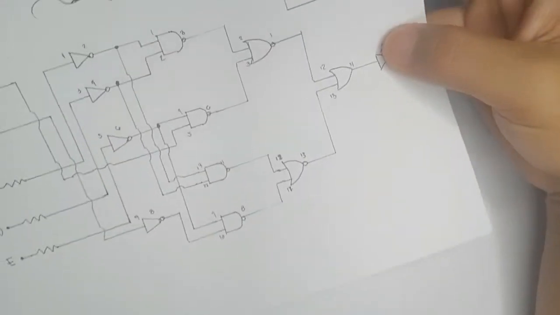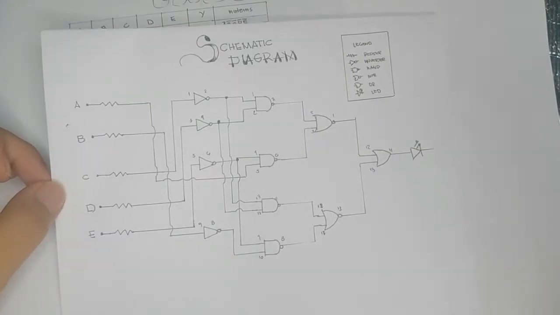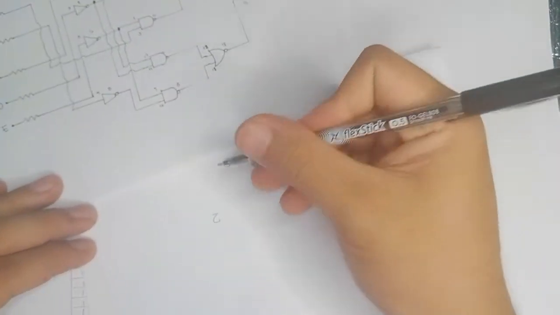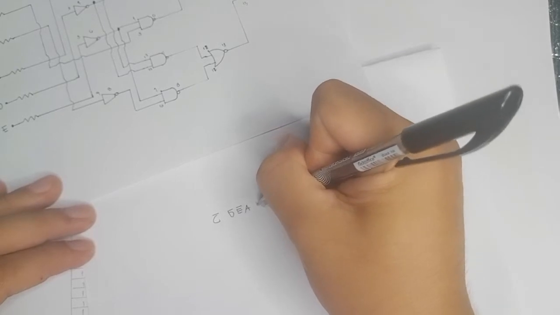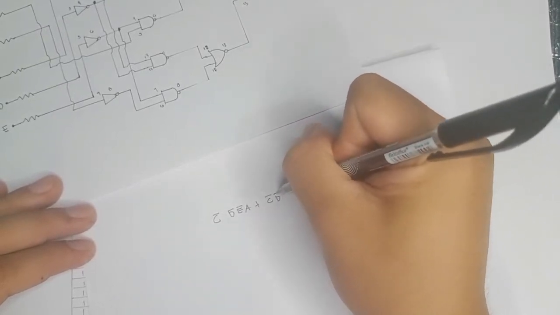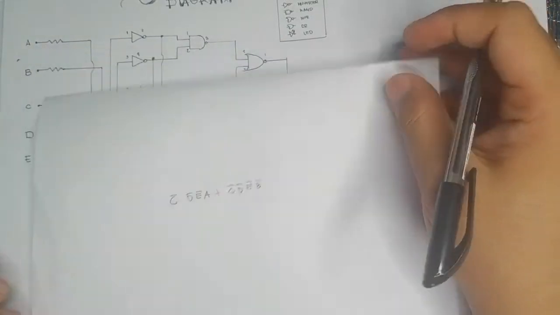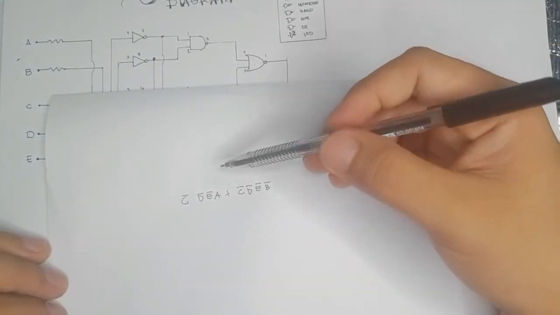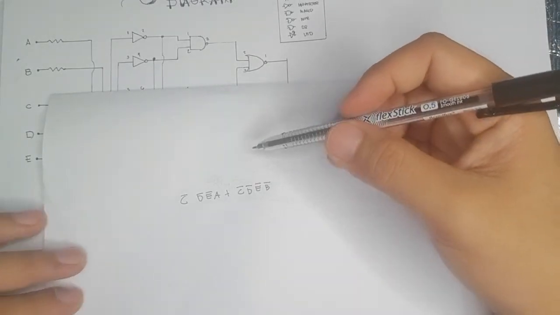we come up with this schematic diagram. Here we come up with this schematic diagram with the equation C bar D bar E bar A bar plus C bar D bar E bar B bar. So with this equation, we make a schematic diagram. So we will need two 4-input AND gates and one OR gate.